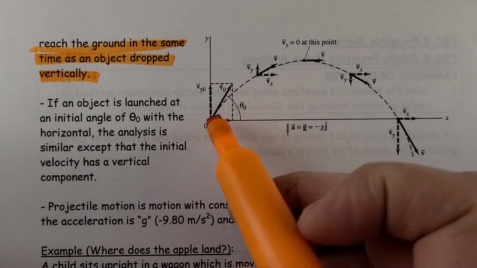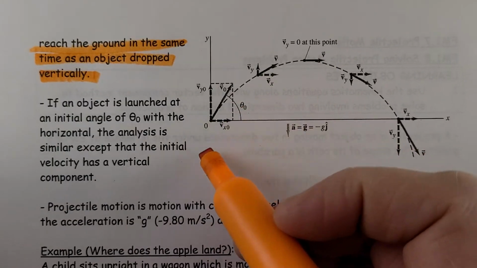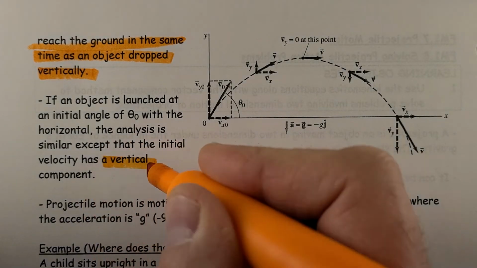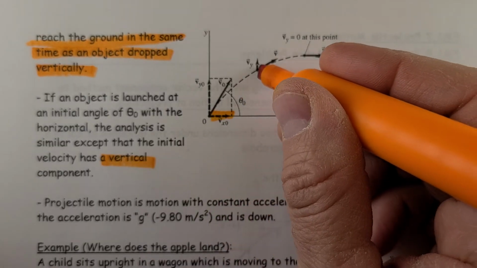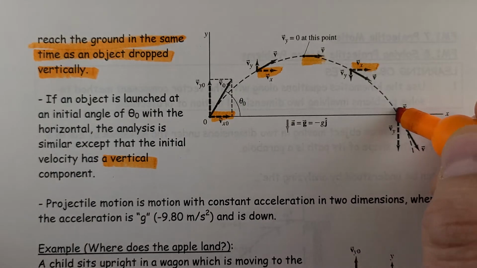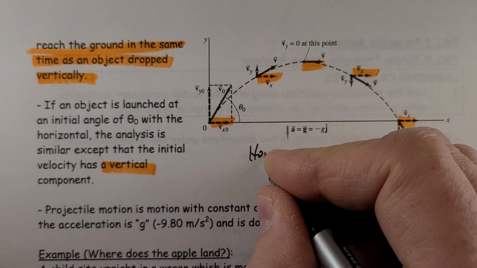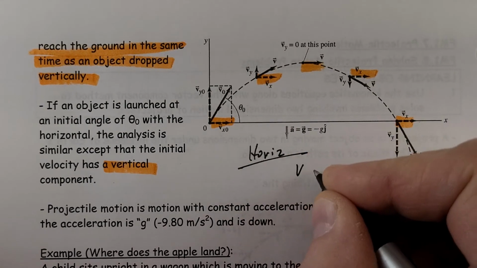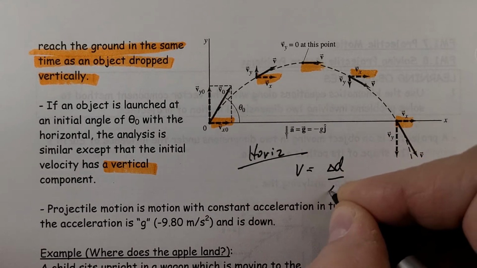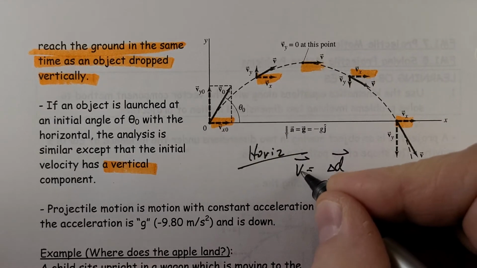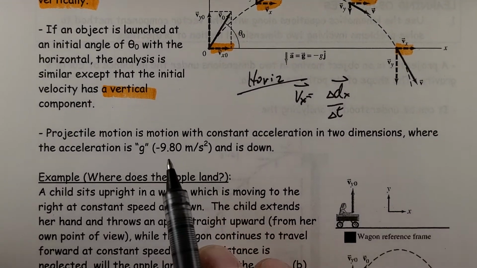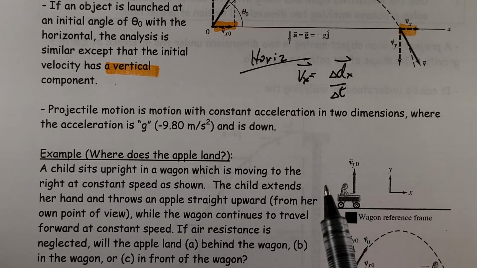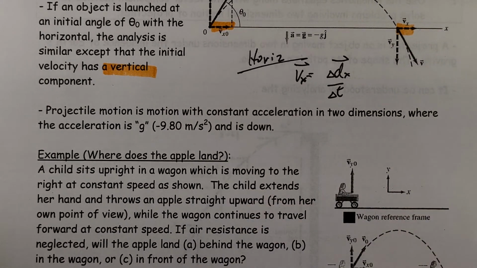If an object is launched at an angle theta naught, or theta 0, with the horizontal, the analysis is similar, except that the initial velocity has a vertical component. So even here, launching at an angle, Vx is the same throughout the entire time. So horizontally, v is equal to change in d over change in t. And if I want, I could call it Vx and displacement x. Projectile motion is motion with constant acceleration in two dimensions, where the acceleration is g and is down. Let's look at this example.